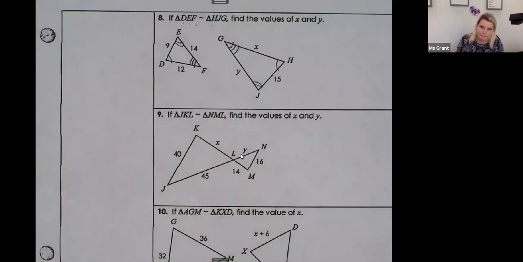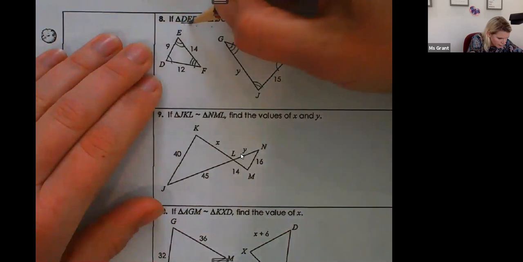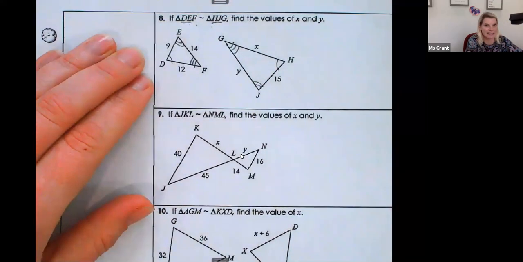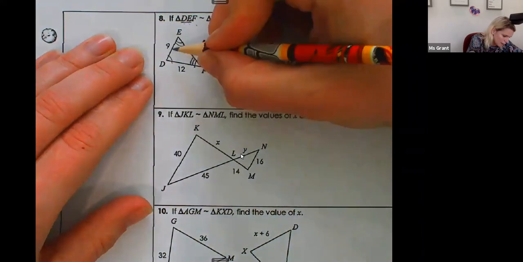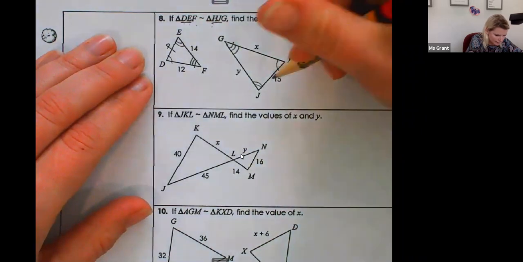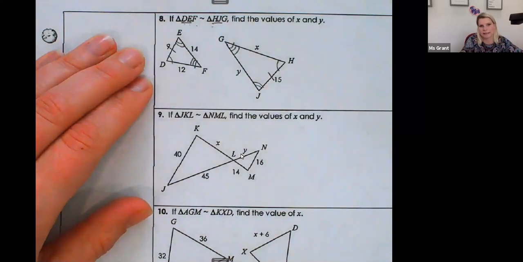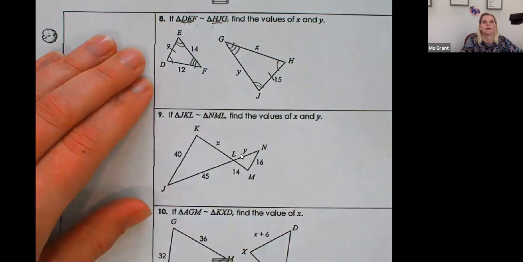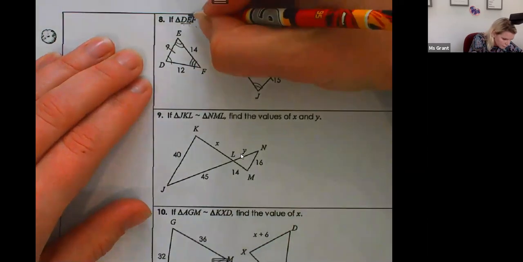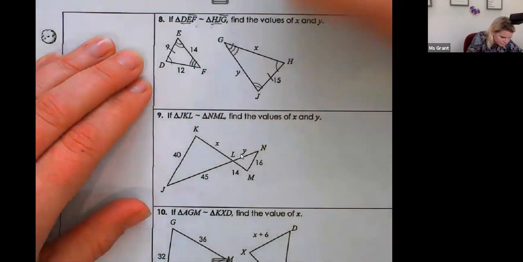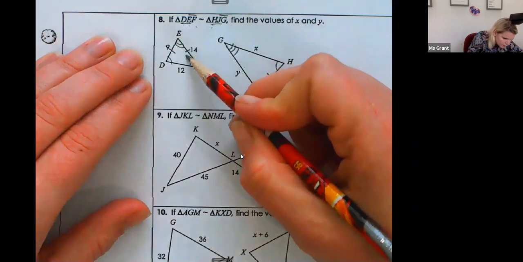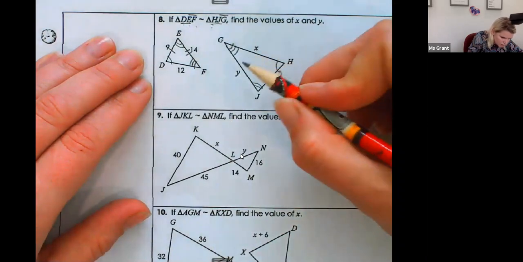The sides. DE is obviously the same as HJ because they're listed in the same order. DE, one line. HJ, one line. Similar sides. EF and JG. EF, 2 lines. JG, 2 lines.